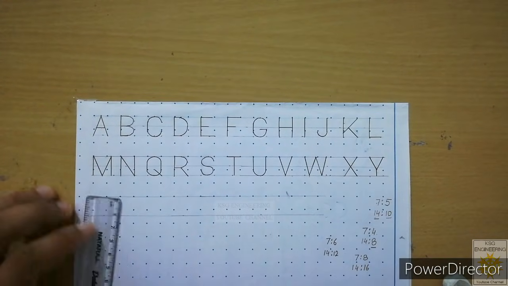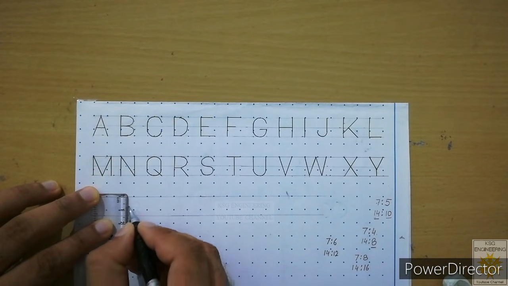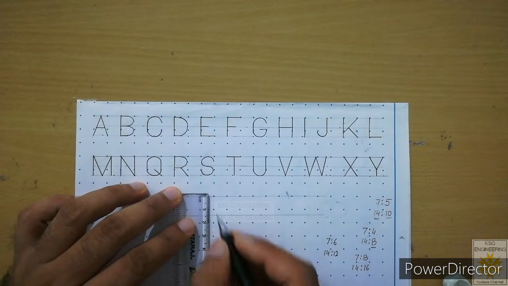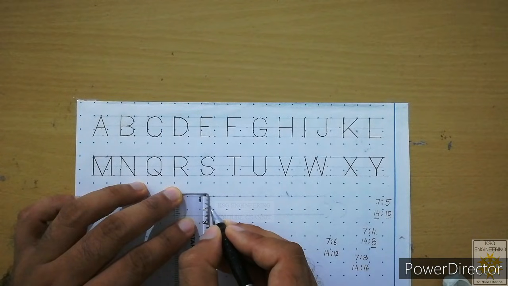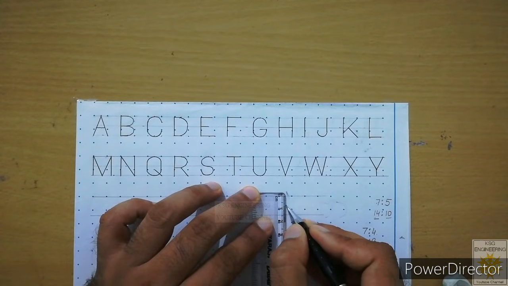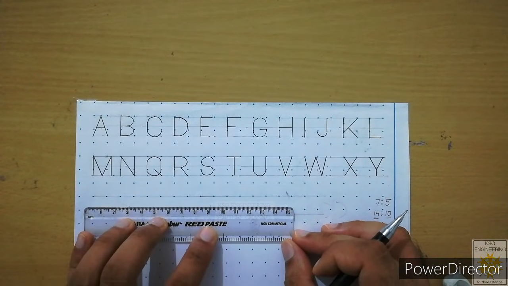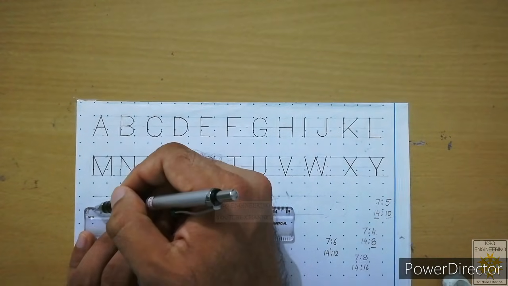Now let us locate its center line. So center line will be at 7 millimeters. So it will be somewhere over here. Let us mark 7 millimeters again, and at this place as well. Then we will connect these points with continuous thin line.